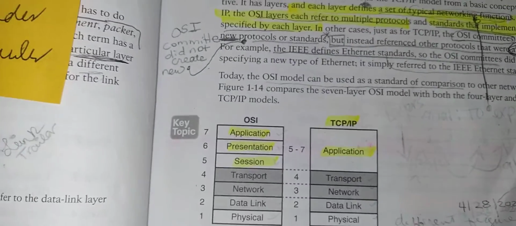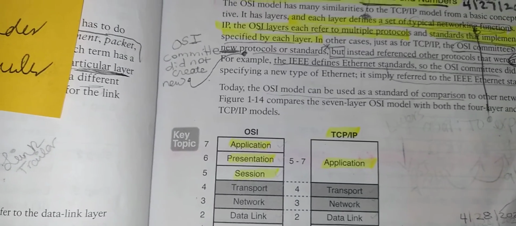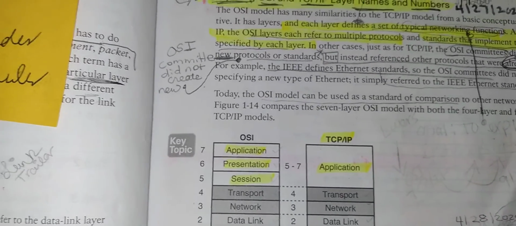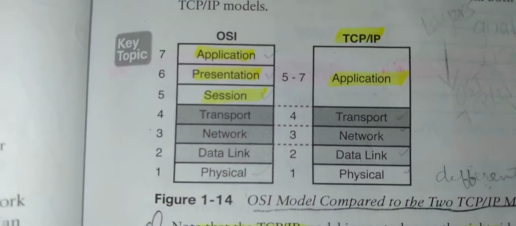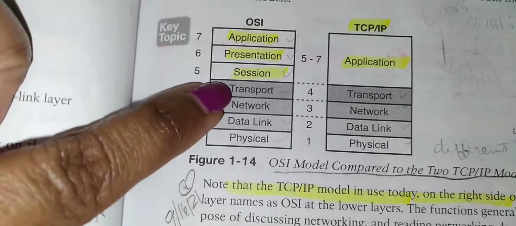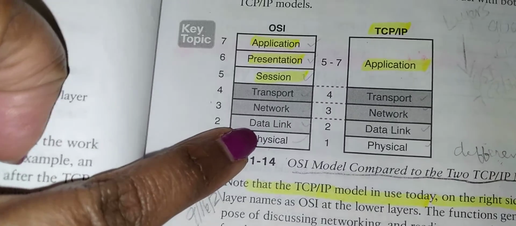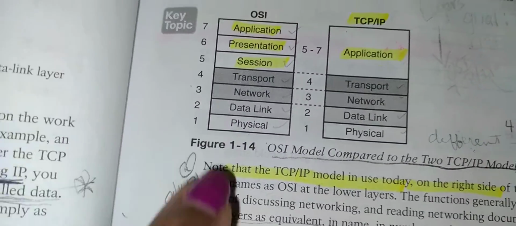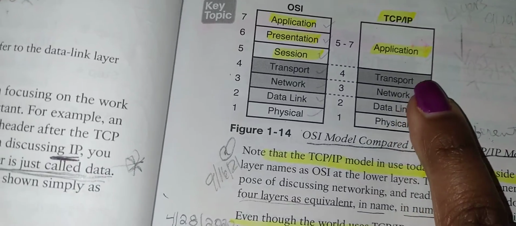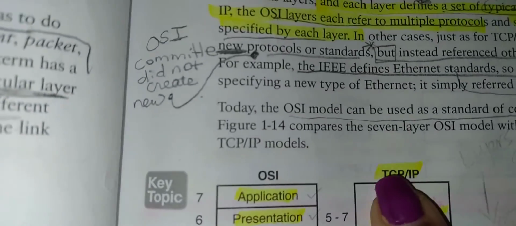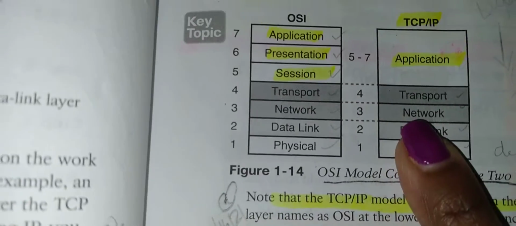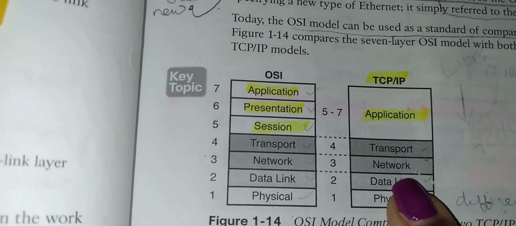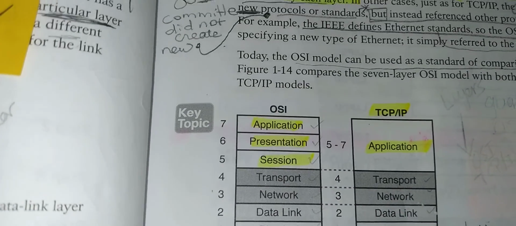So in this video, for the CCNA, we are focusing on the bottom 4 layers, which is what I just read, which is transport, network, data link, and physical. Go over here, it's the same in the TCP as the OSI. Transport, network, data link, and physical.